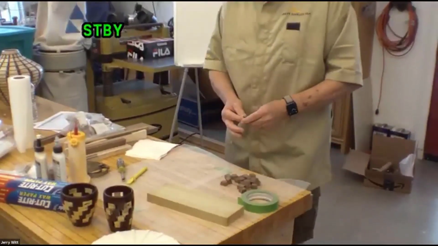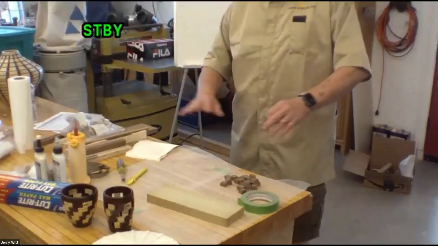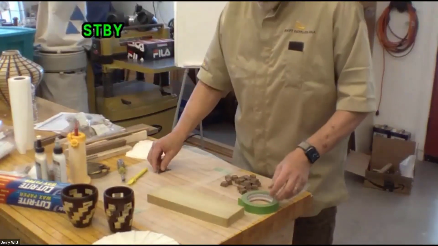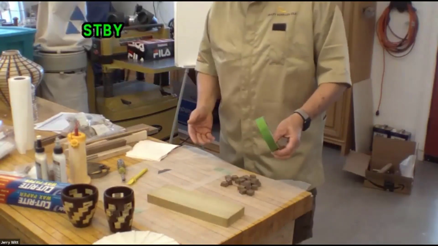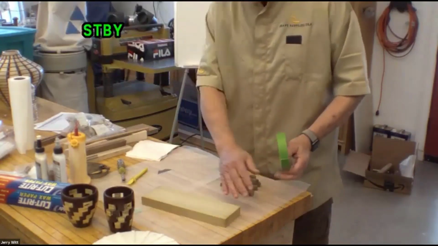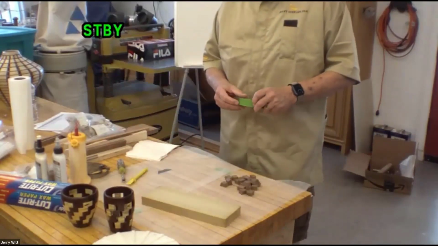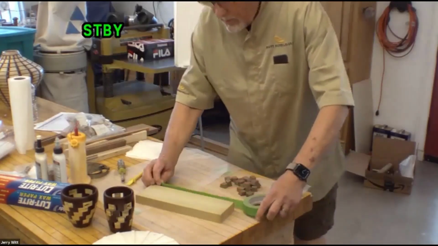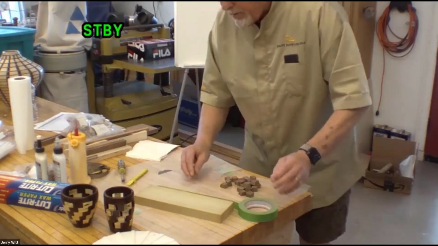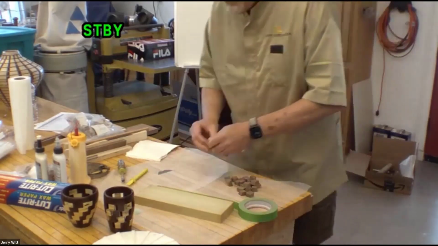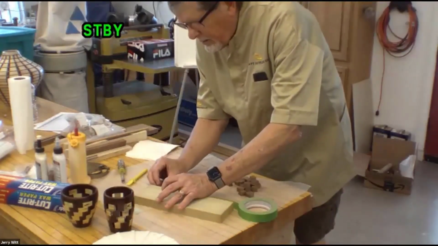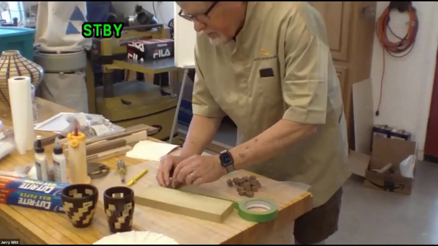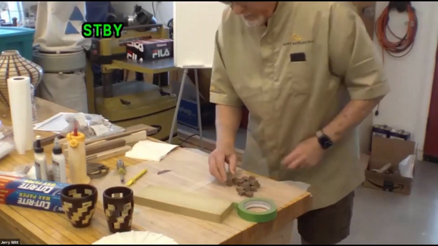At home I have a piece of Formica on my table, nice and flat, easy to clean, and I get a board that just has one nice flat edge on it, and I lay out masking tape or painter's tape, and I start taking my segments and I put them up against that tape.